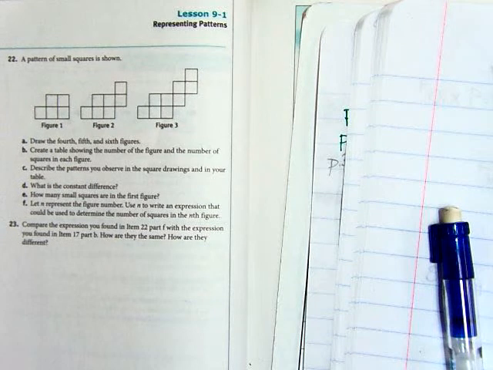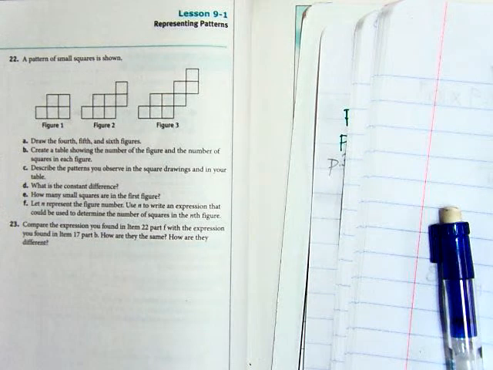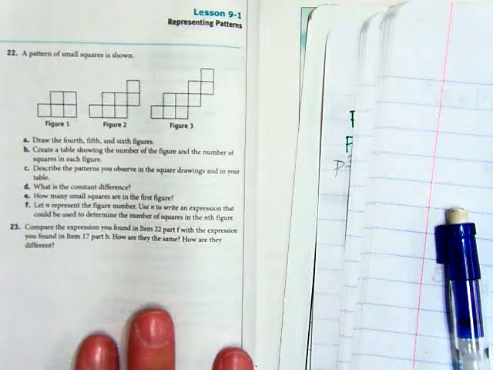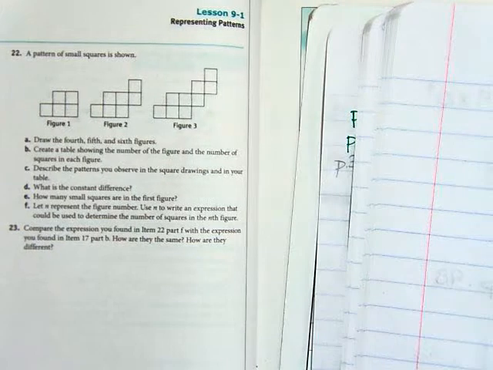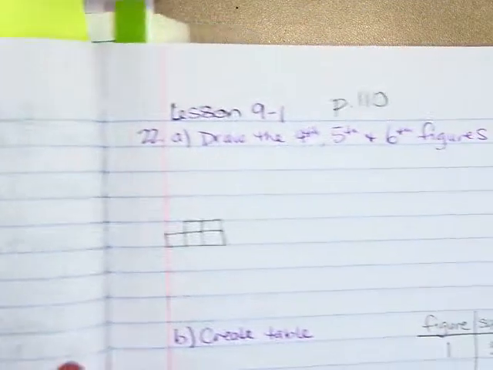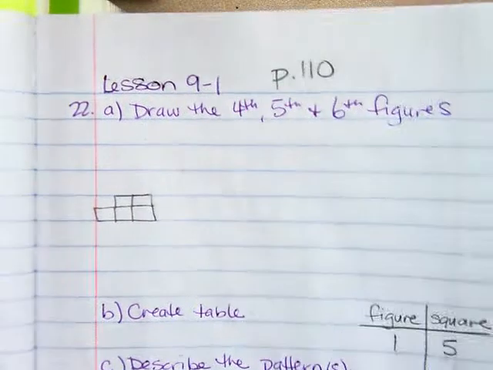Okay, so this is lesson 9-1, and we did not do all of the lesson practice. I only had you go to 21, so I'm going to work number 22 and number 23. This is on page 110 in your book, so I'm going to be referencing this page, but I'm not able to have a split screen and show you all my work and what's happening in the book at the same time. So the best case scenario is that you are having your Springboard book with you and you're following along.